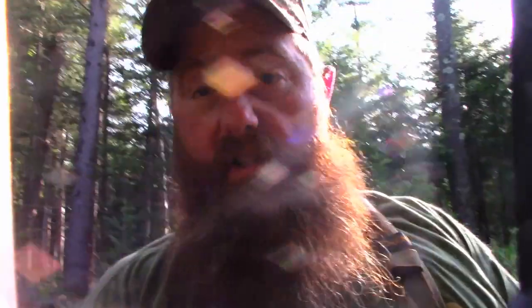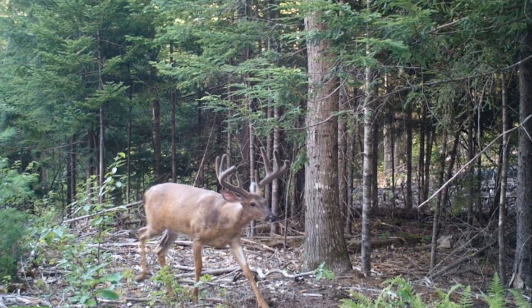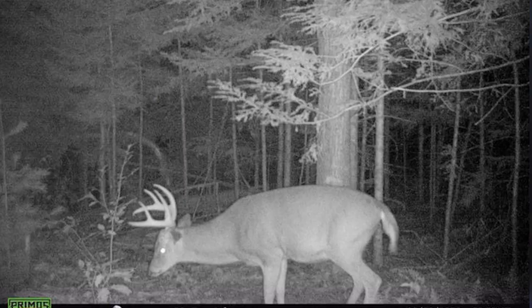So I'm going to show you the difference between a community scrape and those other two I just talked about, and there's a huge difference. So here we go. This community scrape is important to me because this is the one that I was getting freeze frame on every 3 days. I had Odd Job on it during October, and I had about 9 other bucks using this scrape in October. It's a scrape that's in the junction of about 4 or 5 different trails that pass through here. It's an advertisement. It's social media for deer. It's them saying, hey, here I am, and this is what I'm doing.